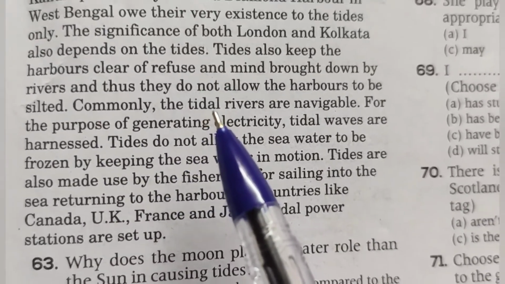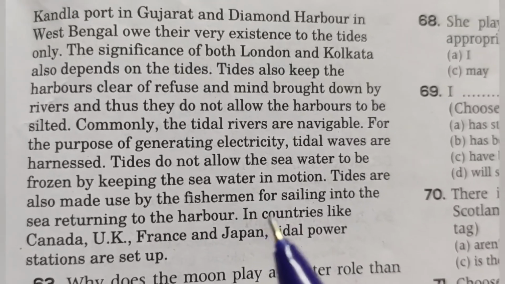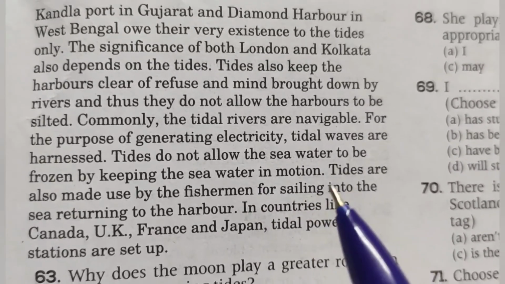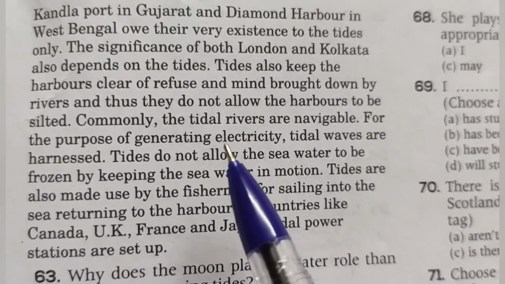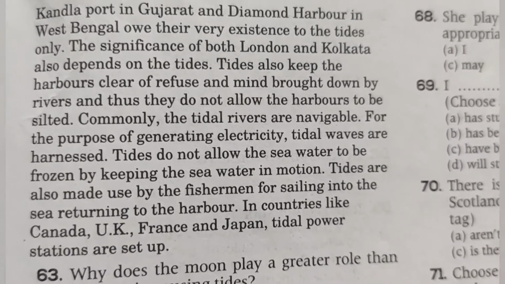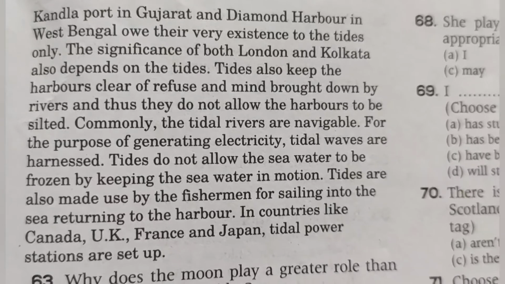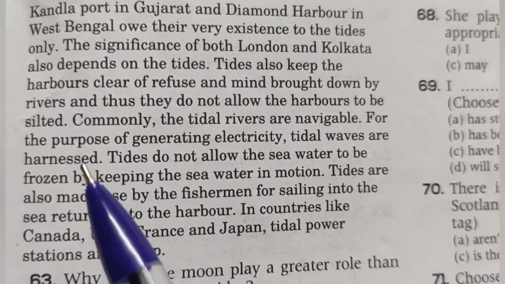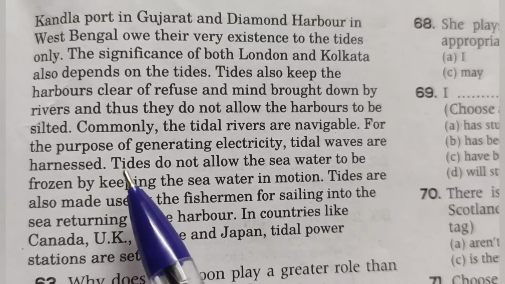Commonly, the tidal rivers are navigable. Navigable means boats and ships are able to pass in such rivers. For the purpose of generating electricity, tidal waves are harnessed. Harnessed means to control. We can control the tidal waves, and it is very helpful to generate electricity.